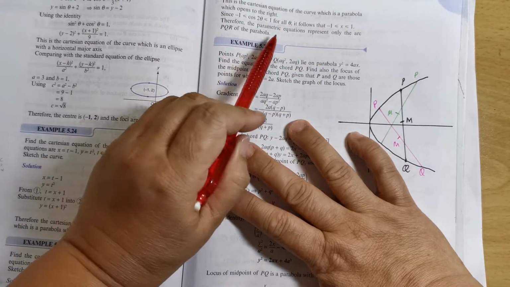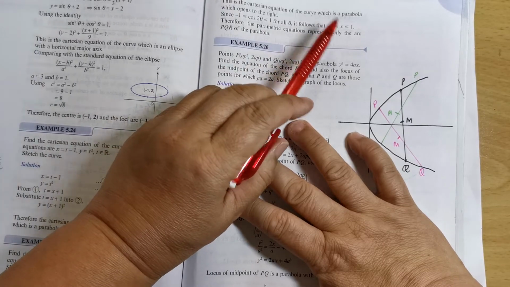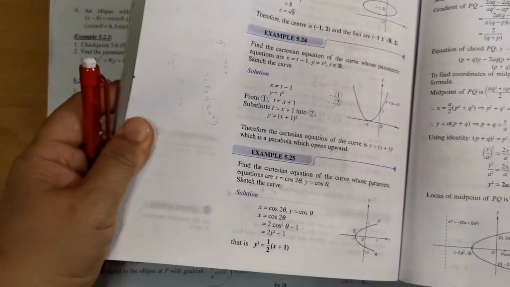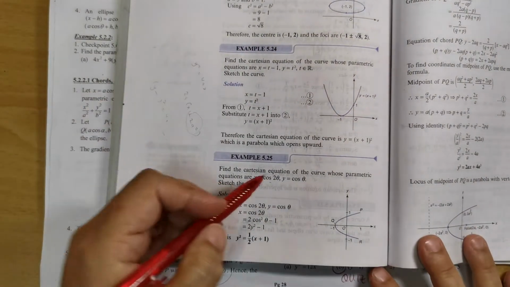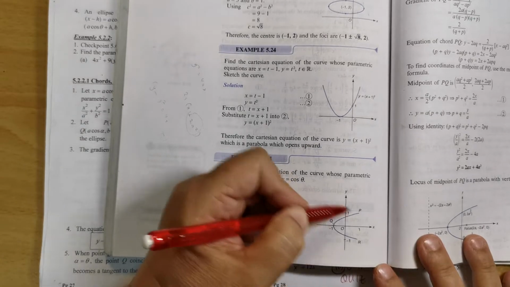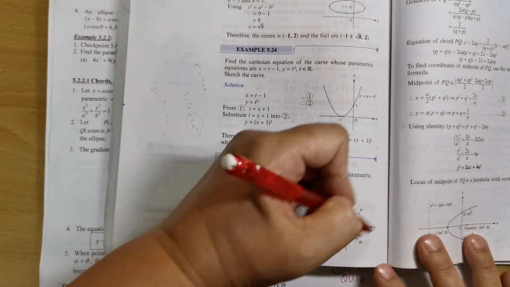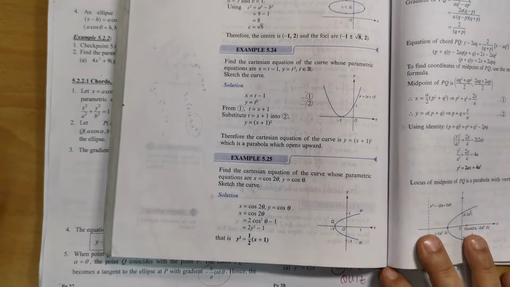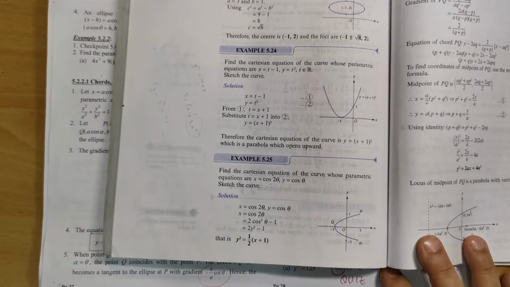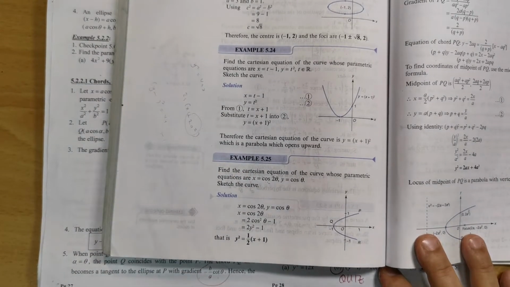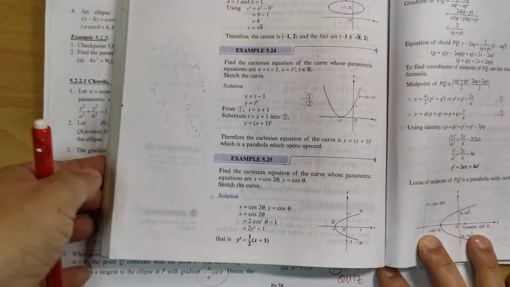Therefore, the parametric equation represents only the arch PQR of the parabola. So this parametric equation represents this parabola from -1 to 1 only, just this part. Outside of this, it is not represented. Yes, this is why the trigonometric parametric equation for a parabola is not that common.